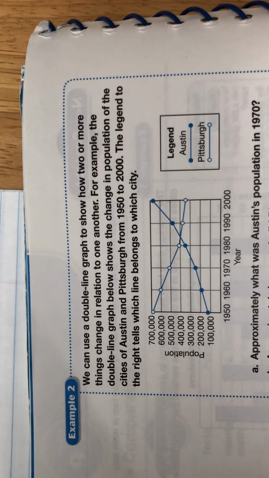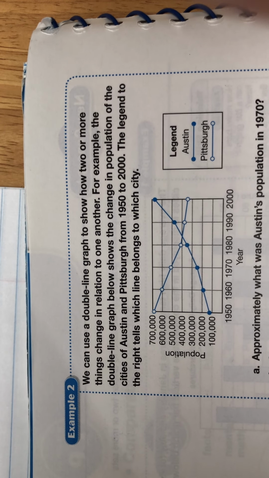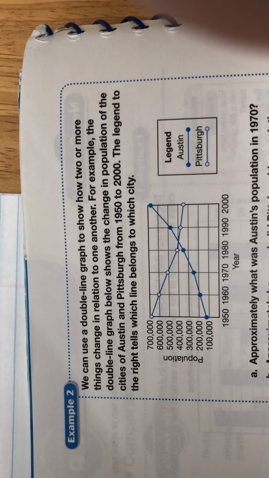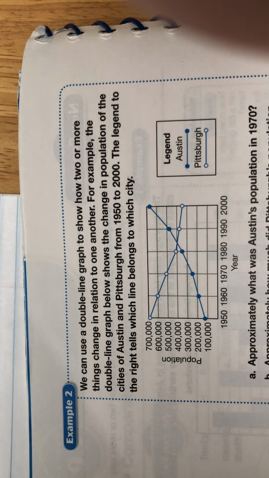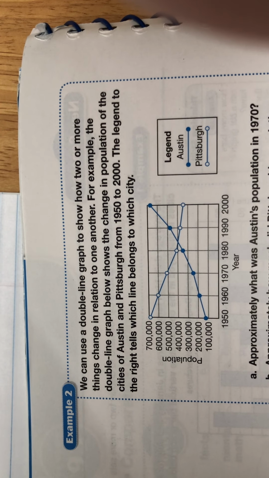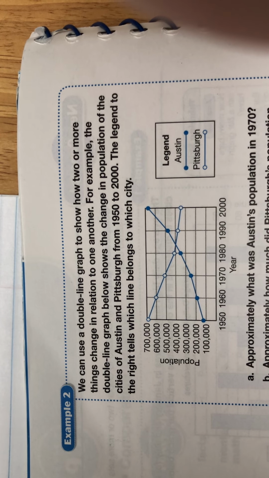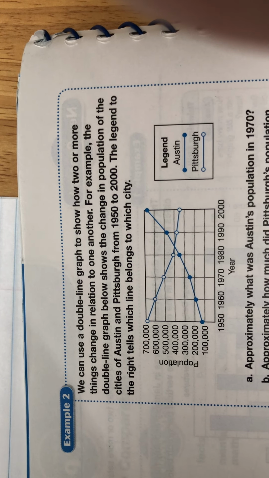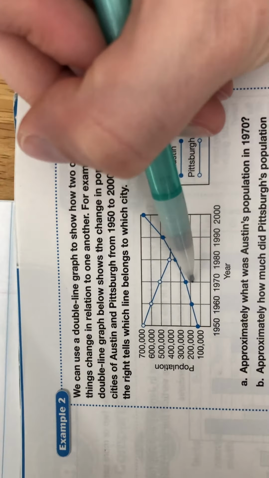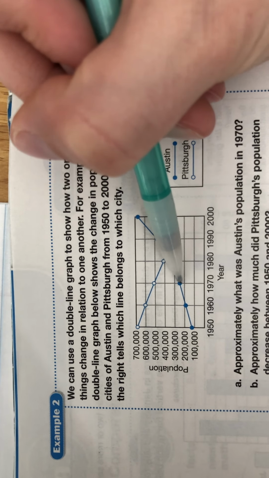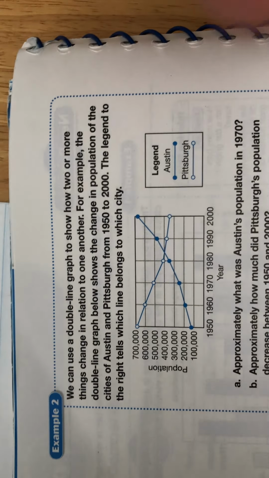So it says approximately what was Austin's population in 1970? So looking at our key or our legend, we know that it's the solid line with filled in circles. We look at the year 1970, and it's in between 200 and 300,000 people.